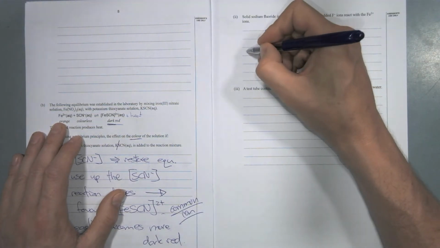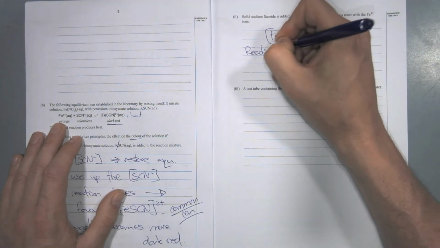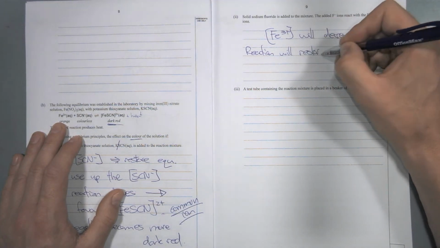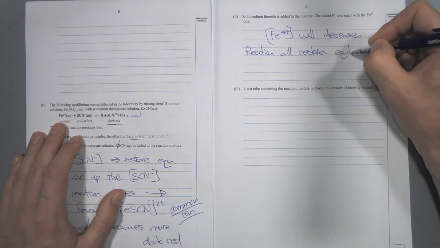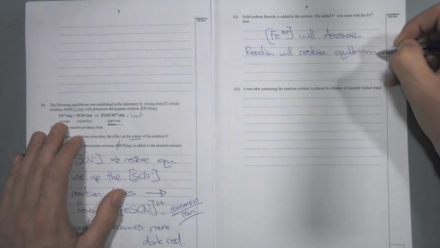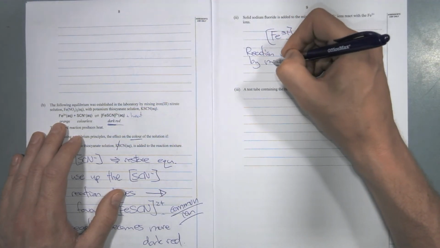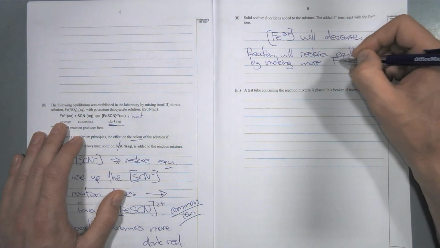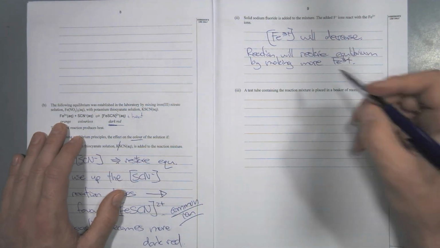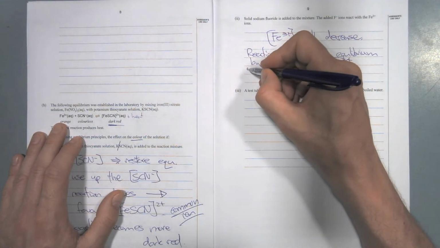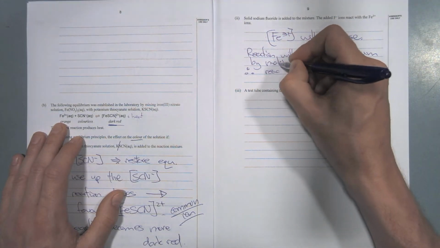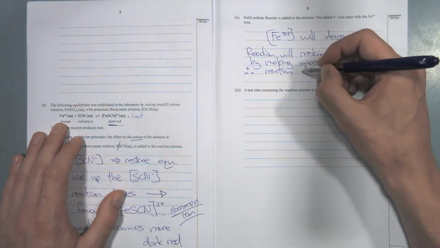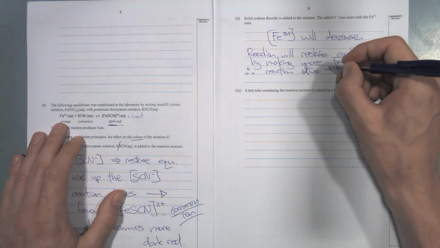Okay, the reaction will try to restore equilibrium. And it's going to do that by making more Fe3+. Therefore, the reaction drives to the left.